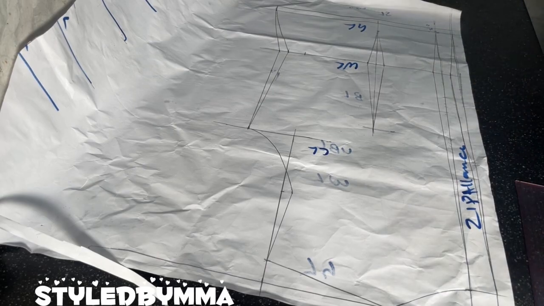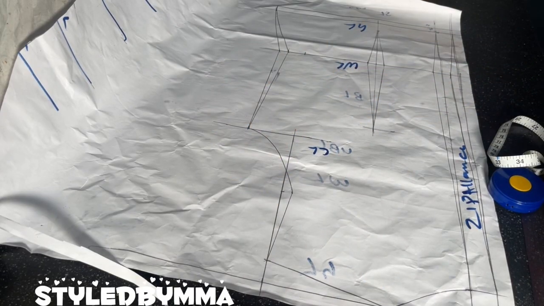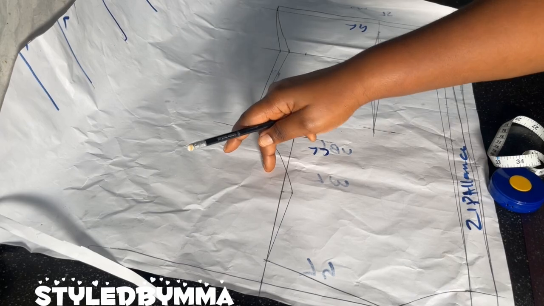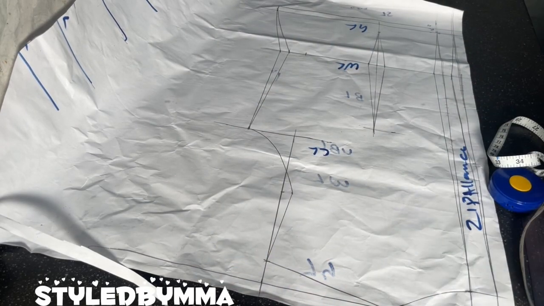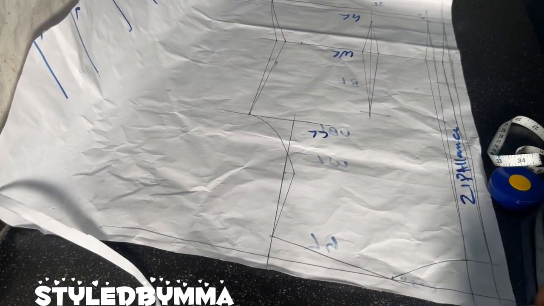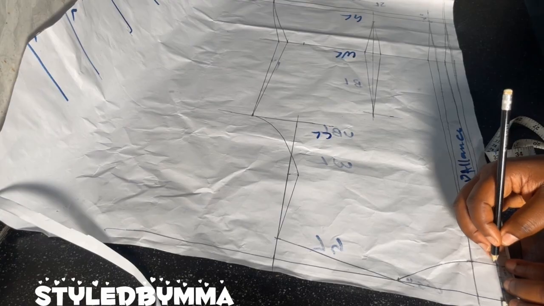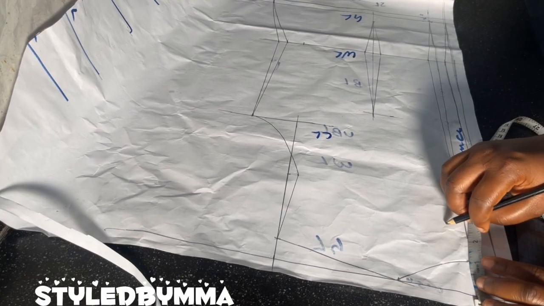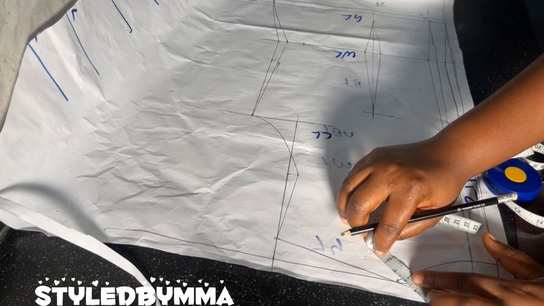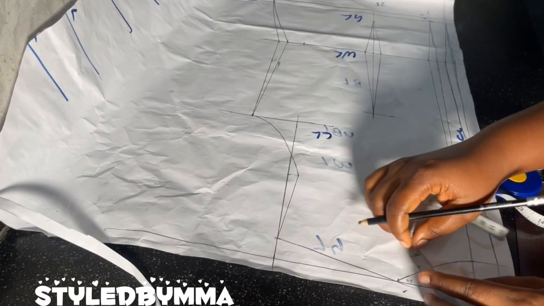The next thing we're going to do is to put in our allowance on the sides like we did to the front. We're going to do the same to the back. So by the side, I'm going to put 1 inch. Then by the armhole, the neck depth, I'm going to go in with half. The shoulder slant, I'm going to go in with half. And I'm also going in with half inch for the down part of my pattern. So just go ahead and do the same as you can see me doing in this video.